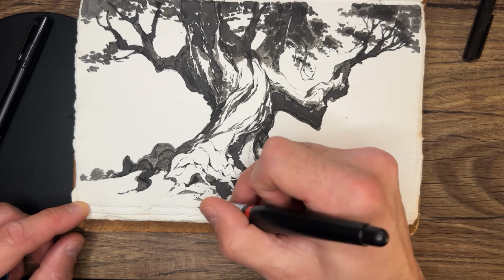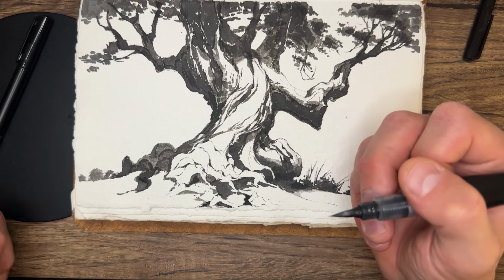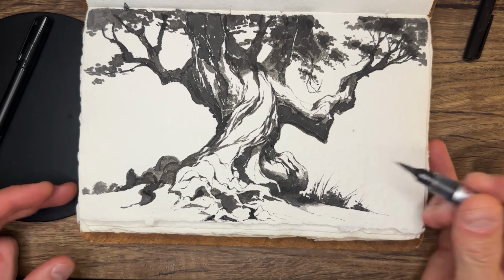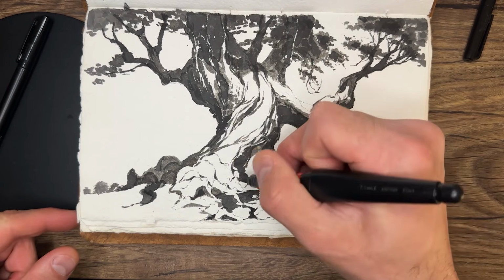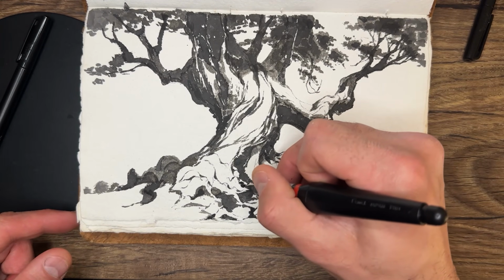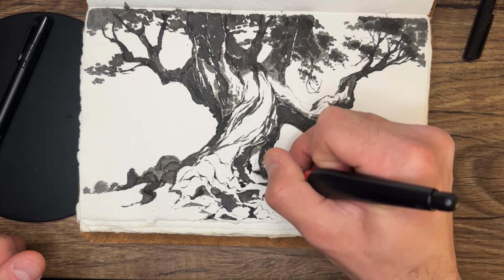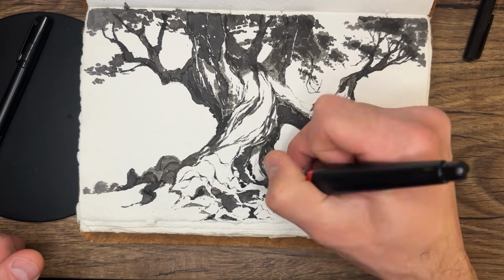And then last but not least, you go back in and create your stroke variety with smaller brushstrokes that can focus the eye, that can give us more information, that can improve on the perceived rendering of a form. And those are all the really important ingredients here.